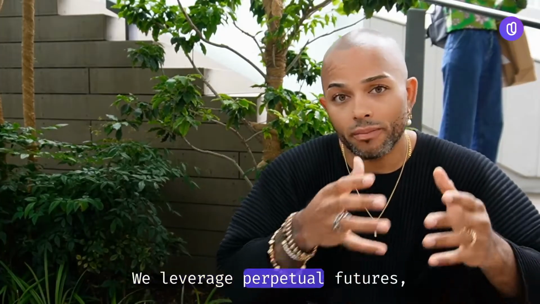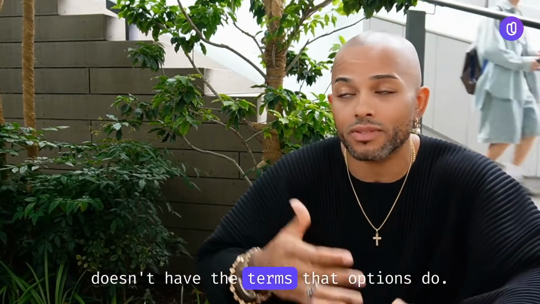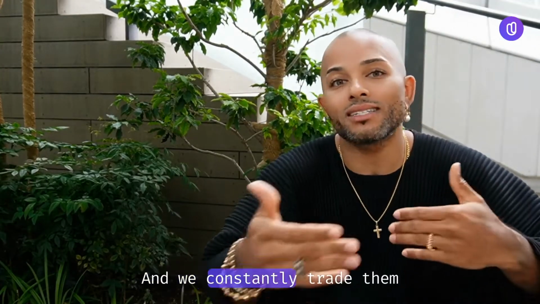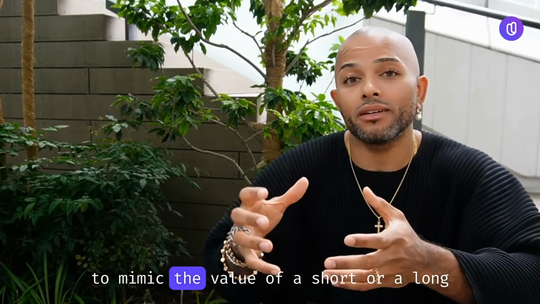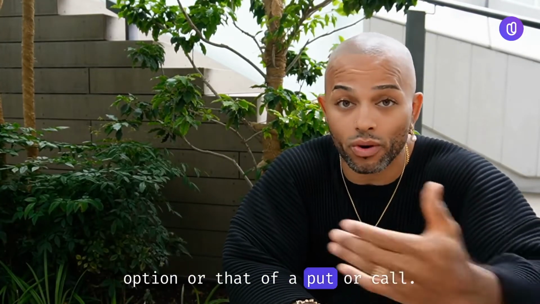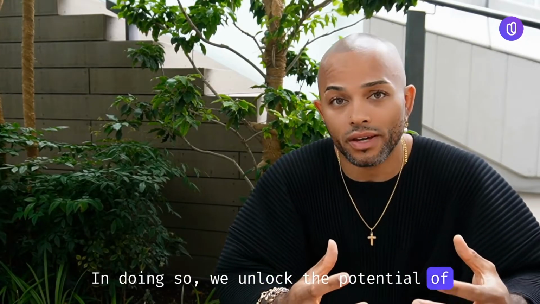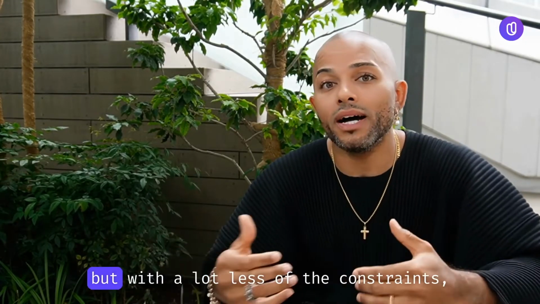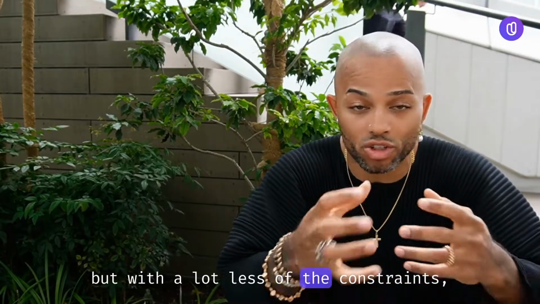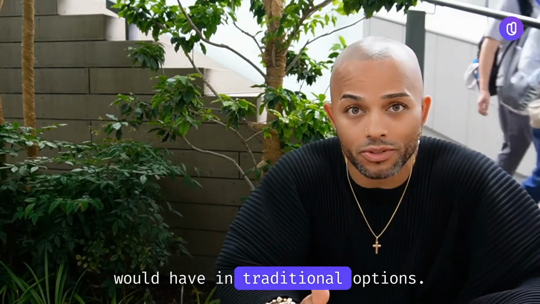We leverage perpetual futures, which is another type of derivative that doesn't have the terms that options do, and we constantly trade them to mimic the value of a short or a long option, or that of a put or call. In doing so, we unlock the potential of options like exposure, but with a lot less of the constraints like terms and strike prices that you would have in traditional options.